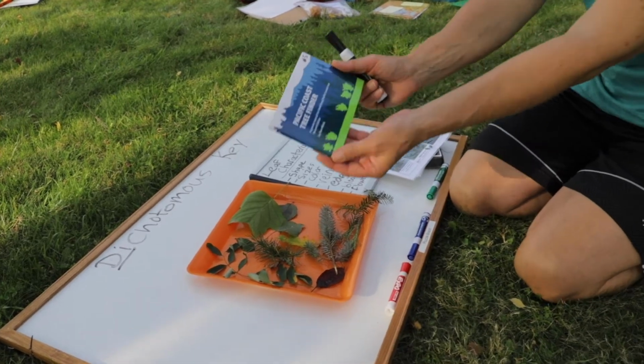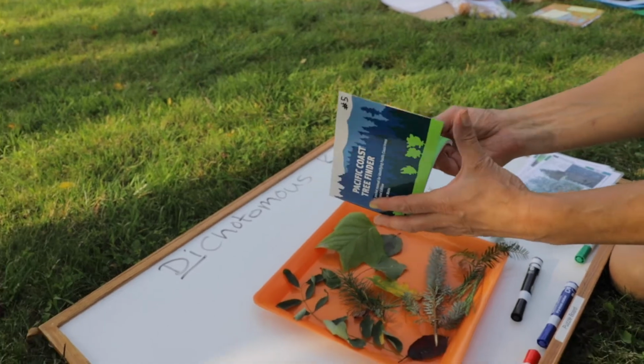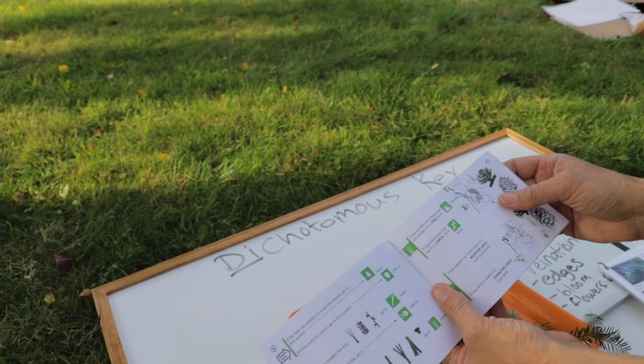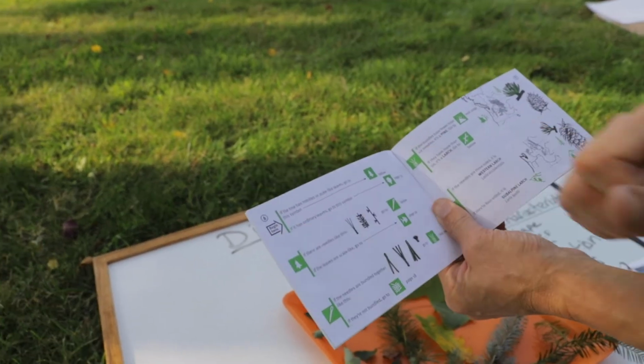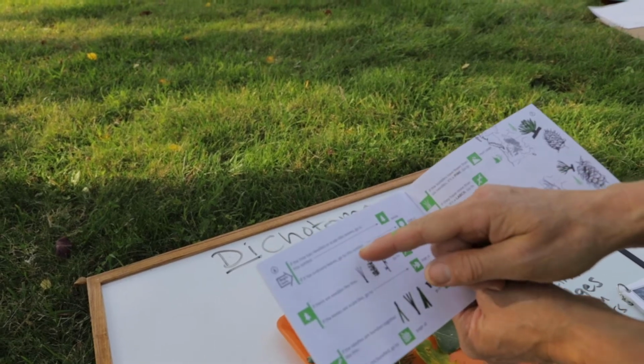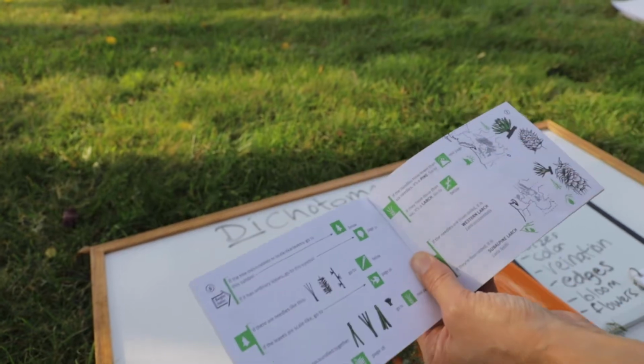Here's an example of a real dichotomous key that is actually made as a picture book, and you have to find where it says begin here. It starts on page 6. Dichotomous always has two choices. So you read the first two choices and find out what's true for the leaf you're looking at.